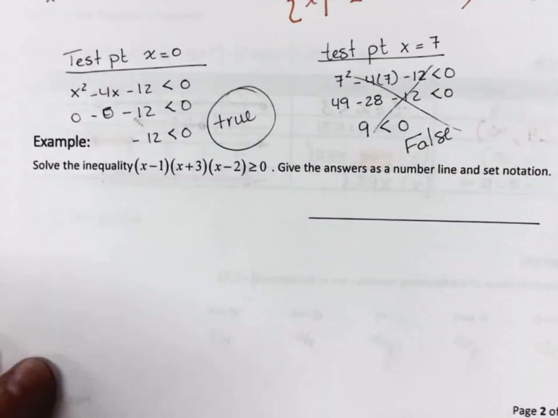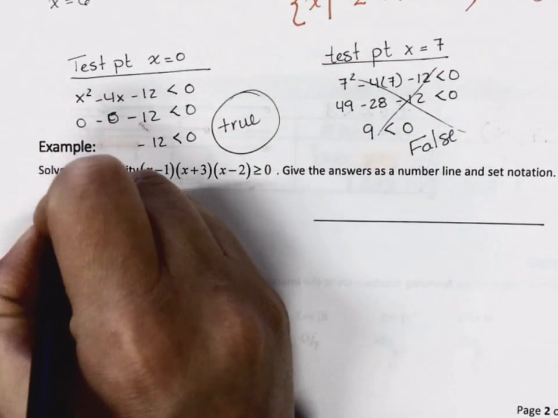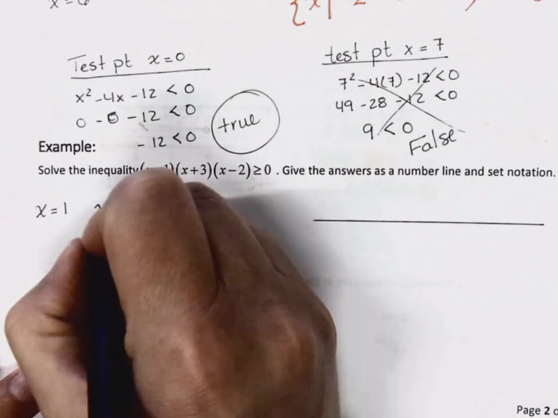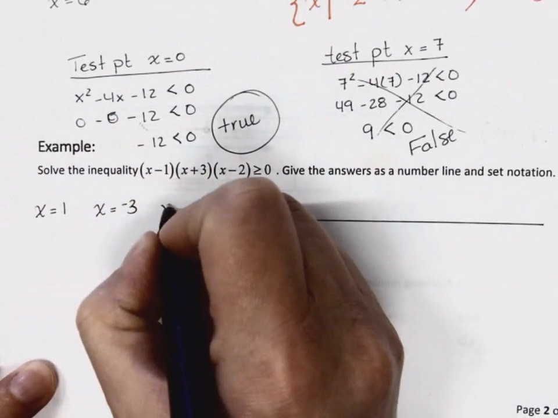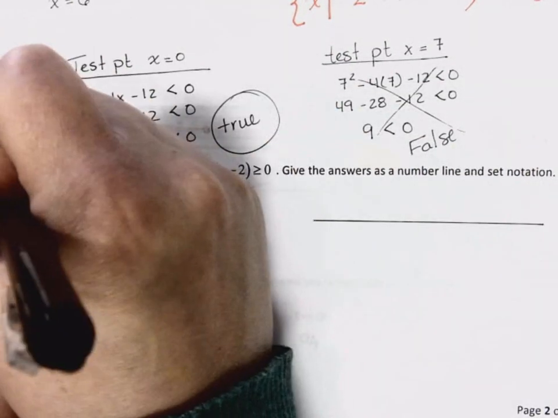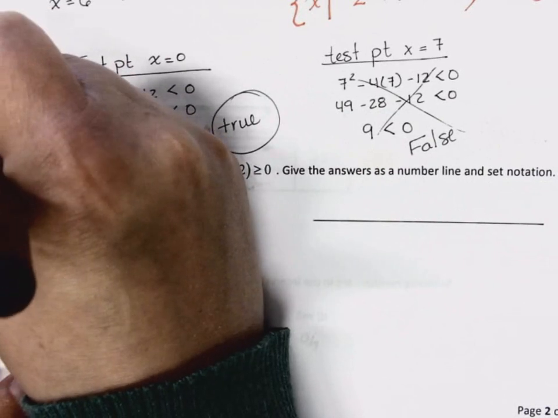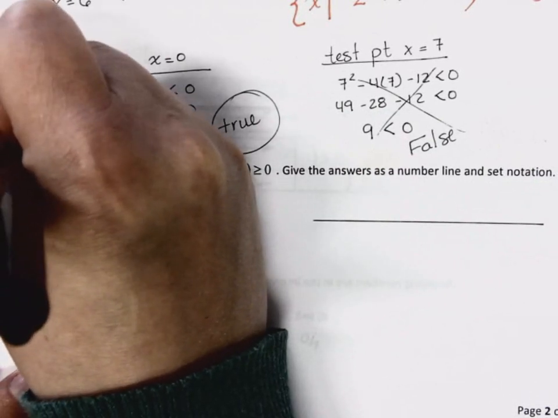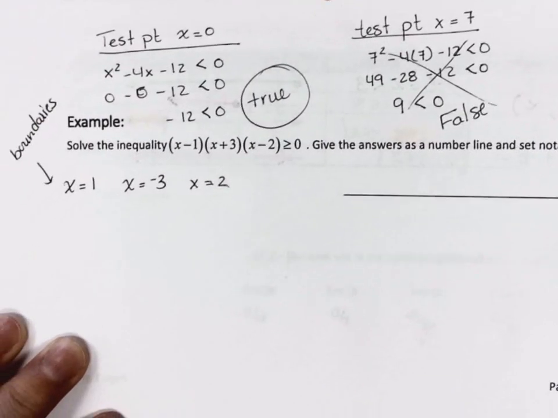So I know that my boundary points are going to be x equals 1, x equals -3, and x equals 2. So those are my boundaries.